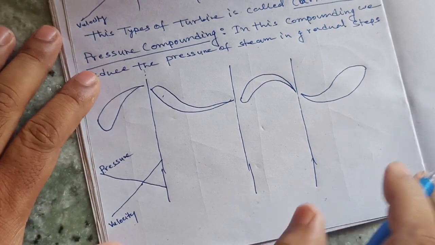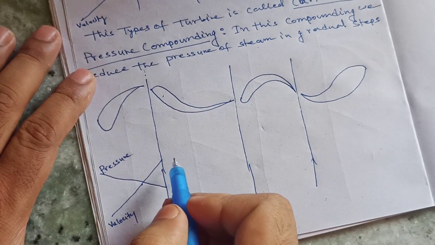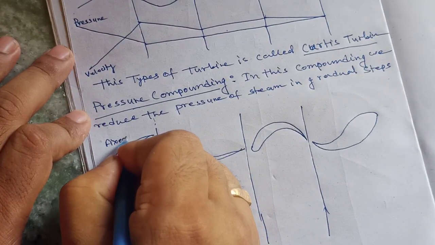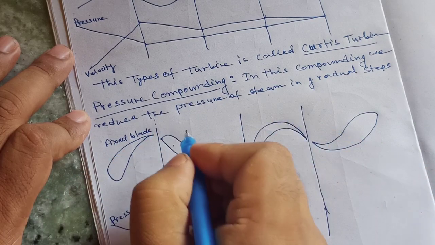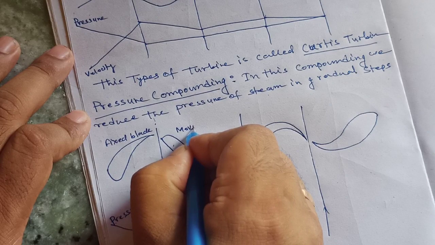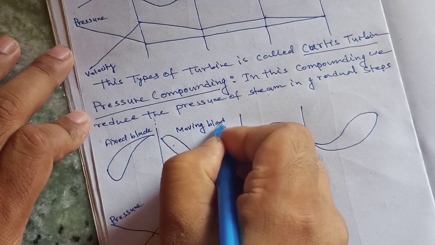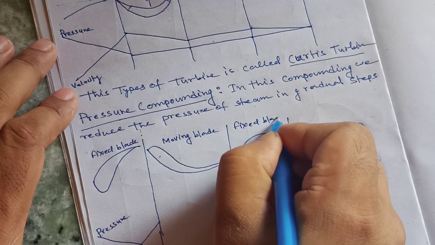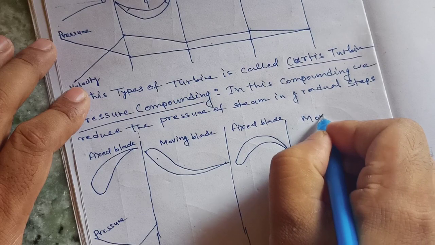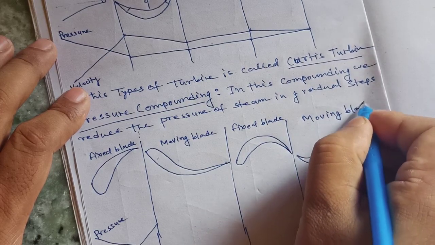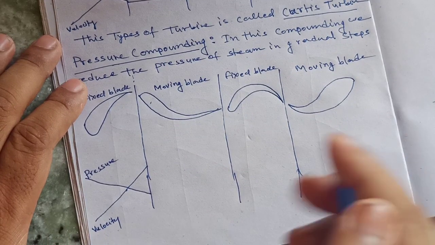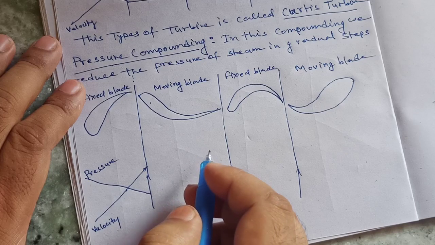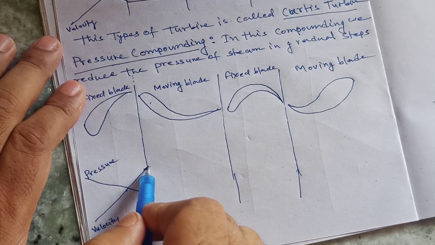Now you can see this is the fixed blade, this is the moving blade, this is the fixed blade, this is the moving blade.